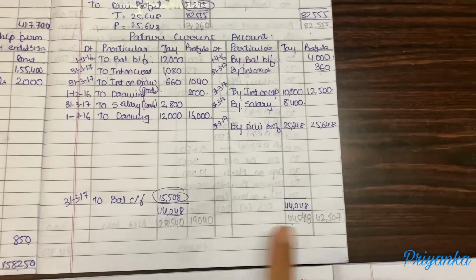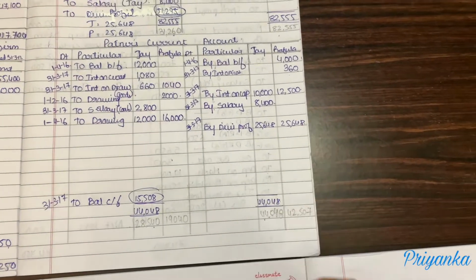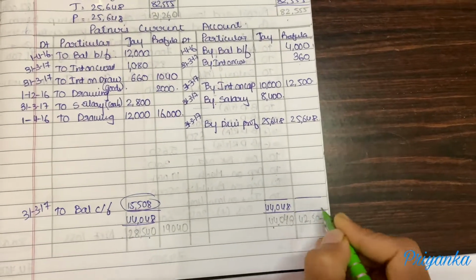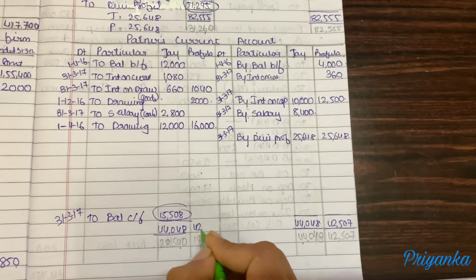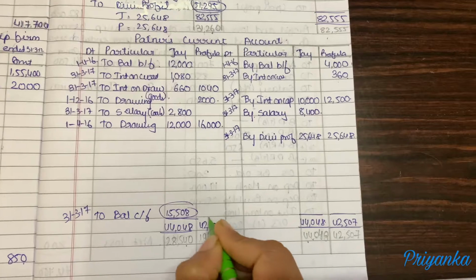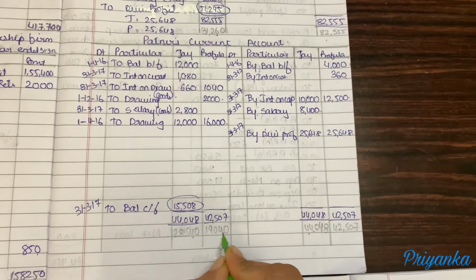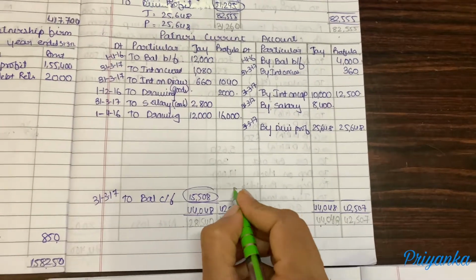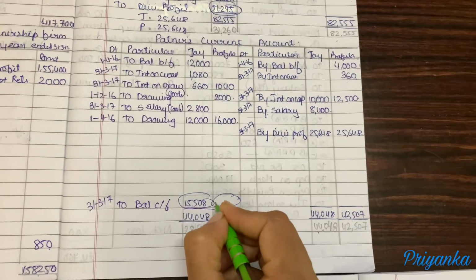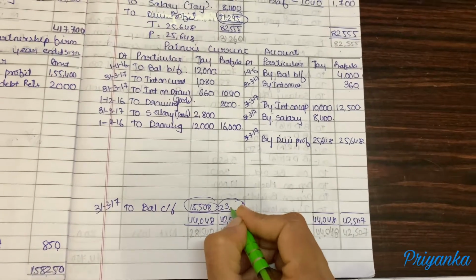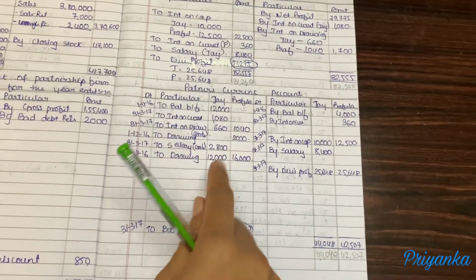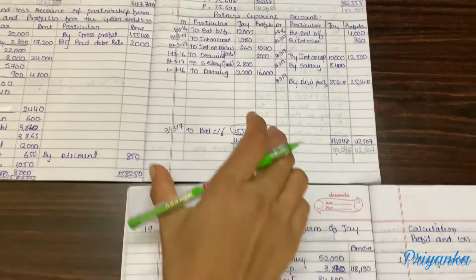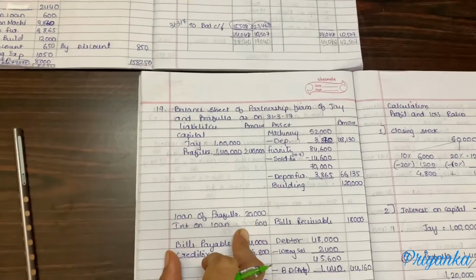Same if we compare for Prafula, again we can see the credit side is more. So we'll write down this amount on both sides, and minus 19,040, we'll get the difference of 23,467. As we found the difference in the partners' current account, the debit side will move directly to the liability side on the same side.